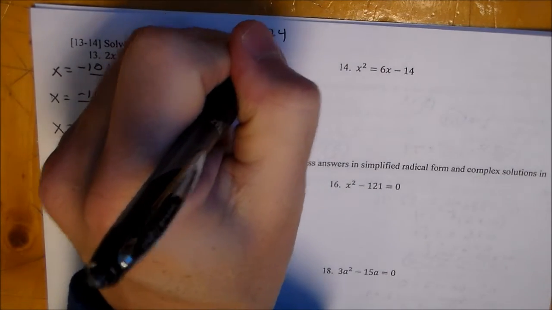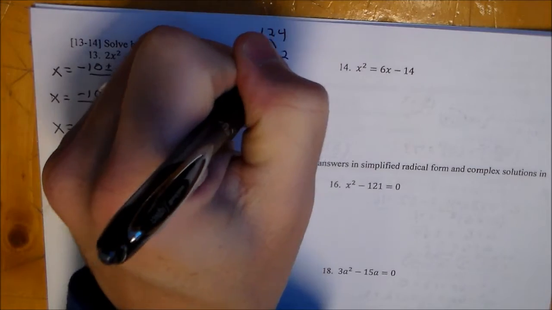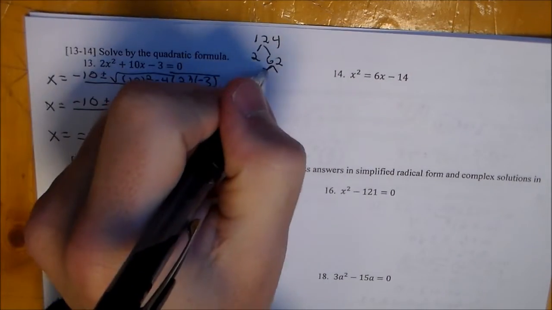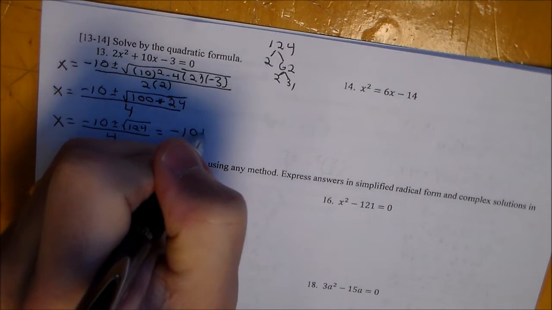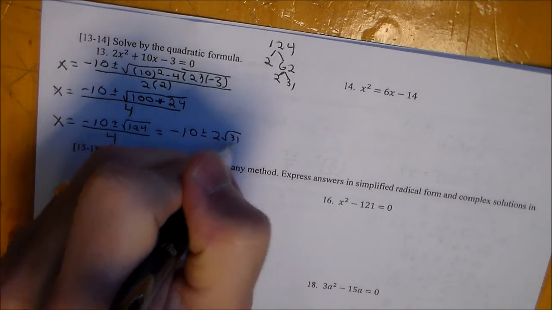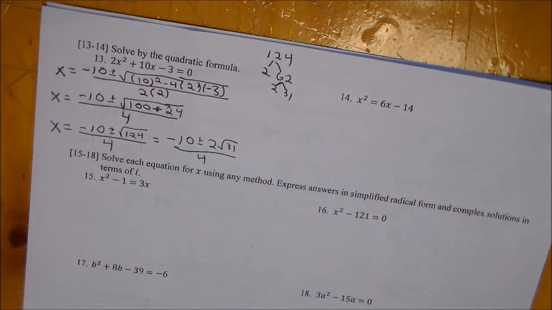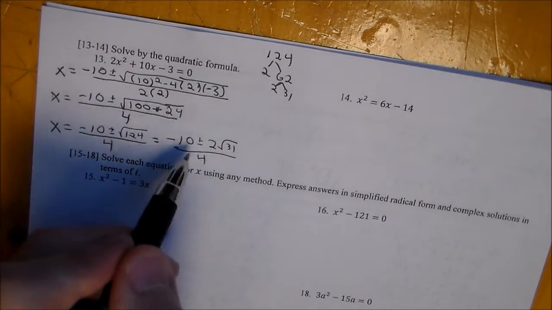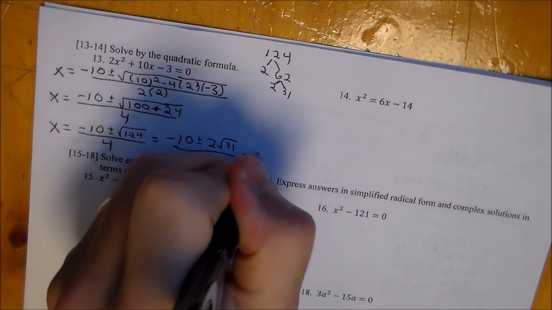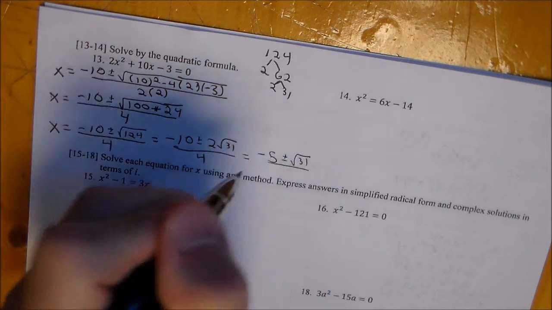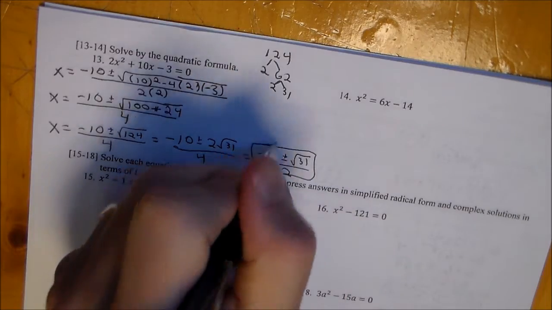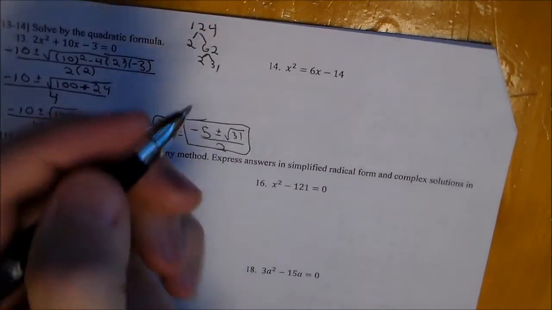So 124 is 2 and 62. 62 is 2 and 31. So that's actually going to become negative 10 plus or minus 2 root 31 over 4. Now I can divide all of these numbers by 2, and we get negative 5 plus or minus the square root of 31 over 2 as our answer.